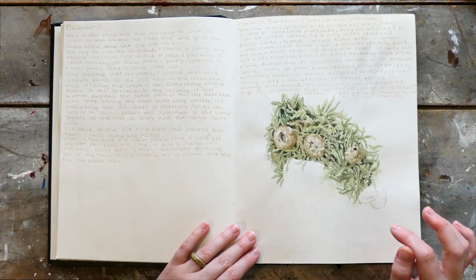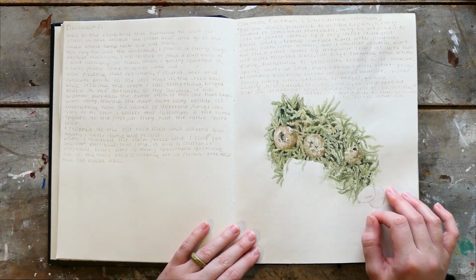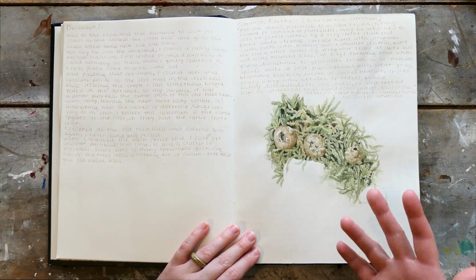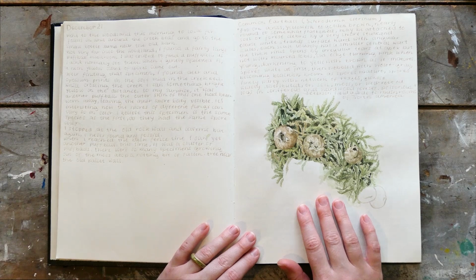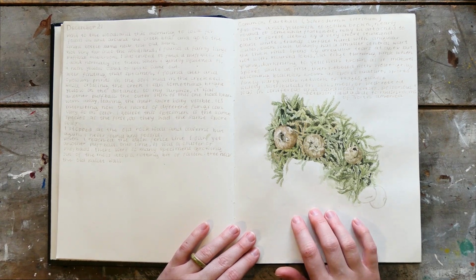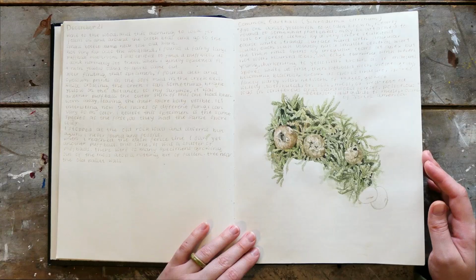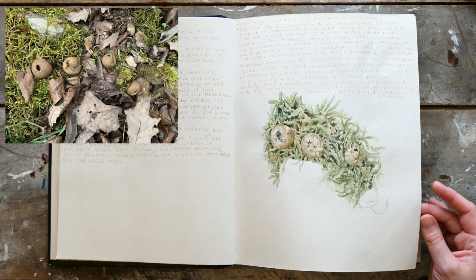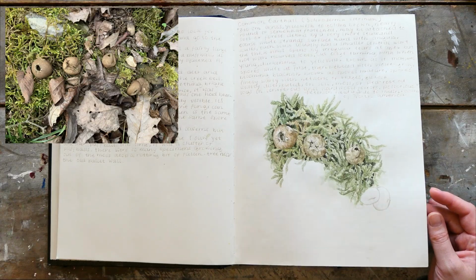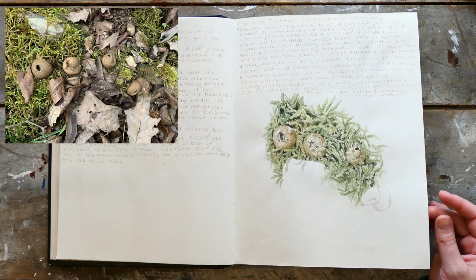With that being said, I've used many different methods of referencing in my nature journal, and I'm going to talk about all of them. So this image is the common earth ball, and I took this photo myself. I will put it on the screen so you can see my reference, and also so you can see that I have made some changes.